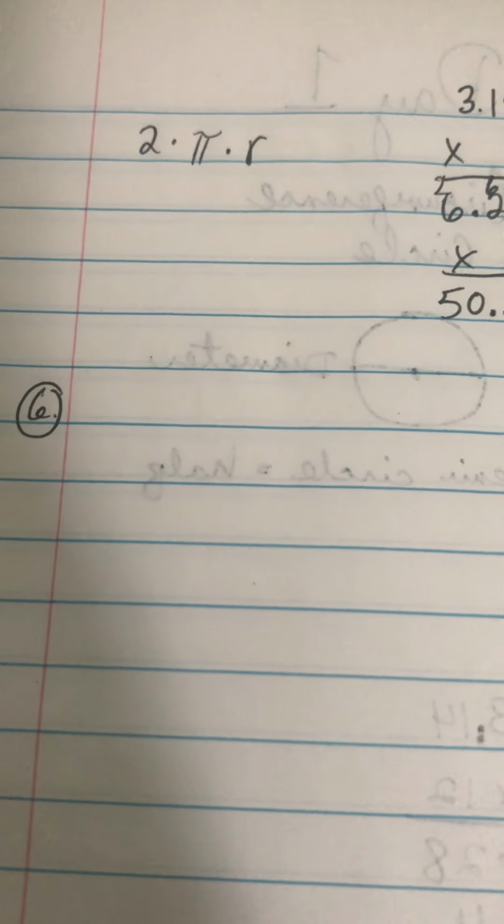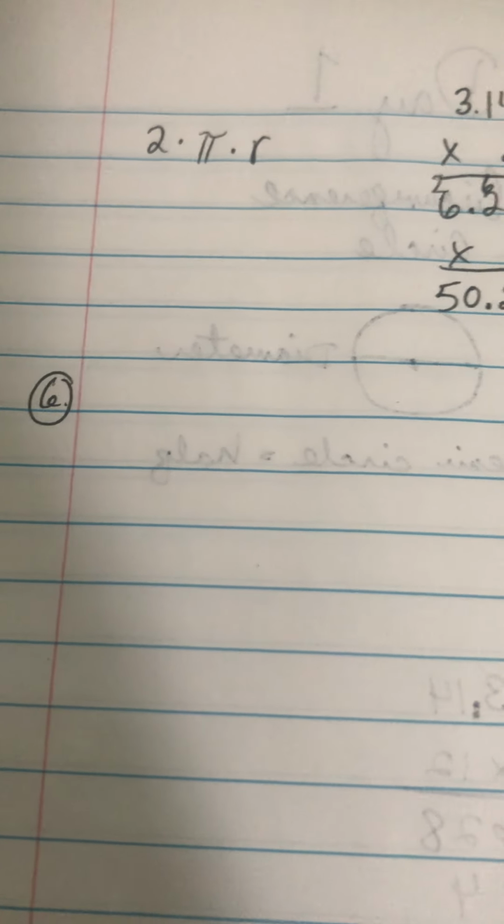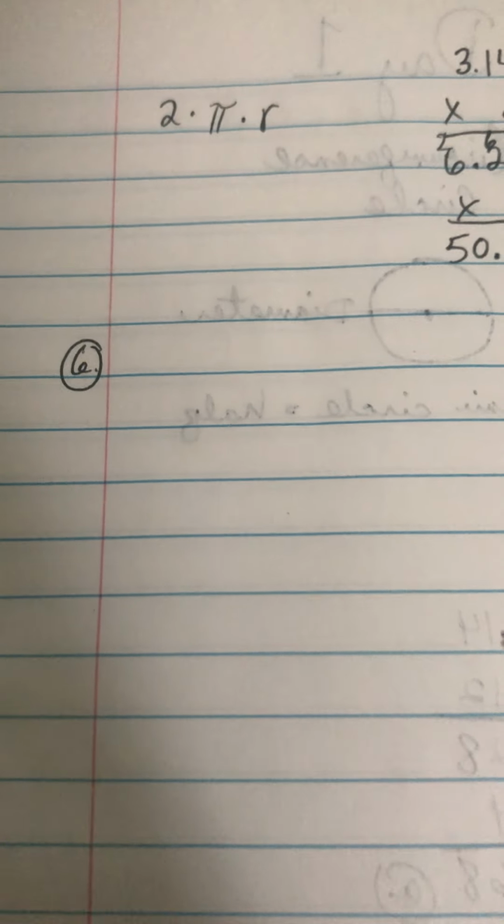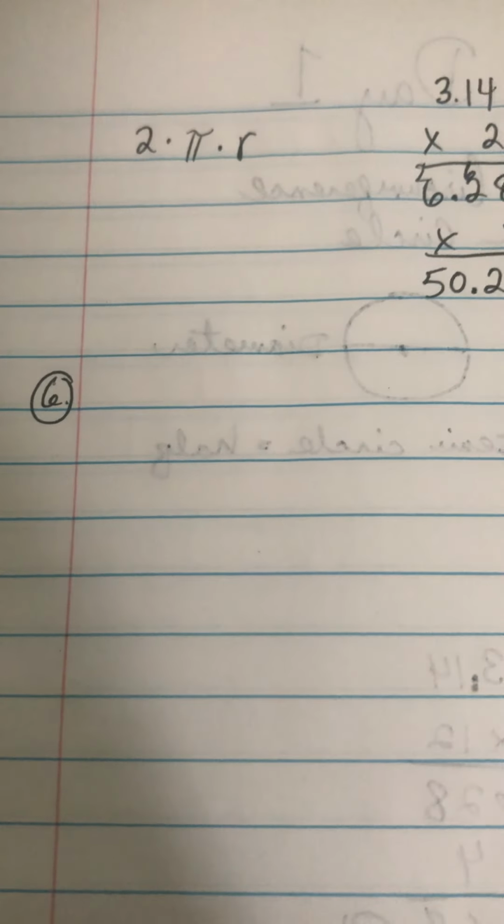If the diameter of a circle is 44 inches, what is its radius? So we think about diameter, right? We know diameter is, like we said, the line through the center of a circle that goes from end to end of the circle. That's the diameter. This whole thing is the diameter, right?